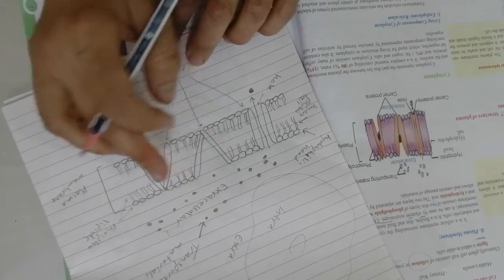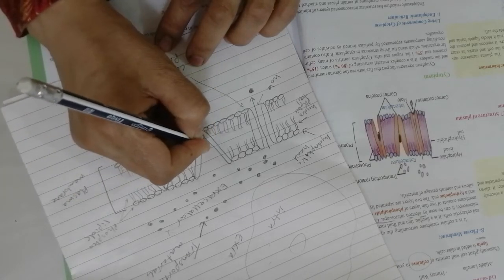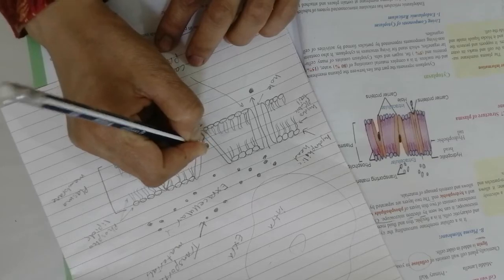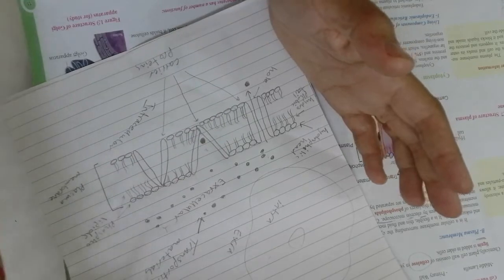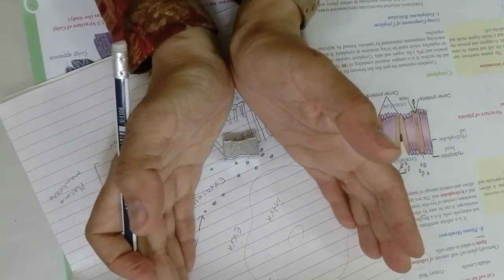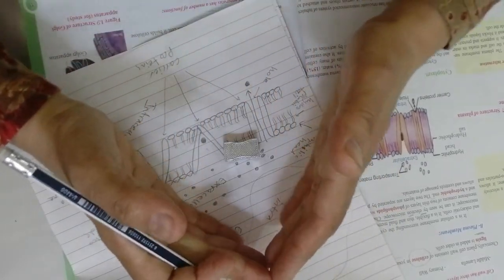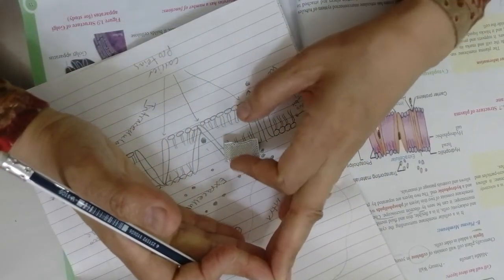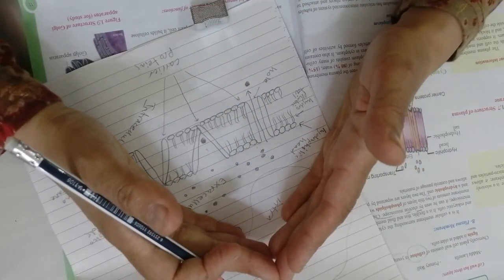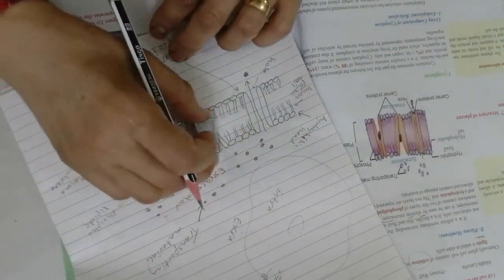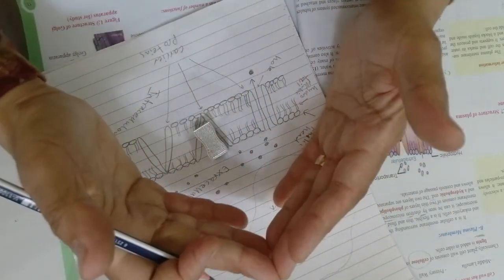While here is another type of gate, a particle enters here from the outside to the inside. The particle enters like that. Then the carrier protein changes its opening like that, so the particle enters to the inside of the cell. Then it changes its opening like that.